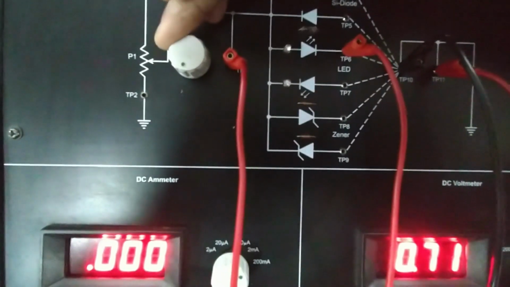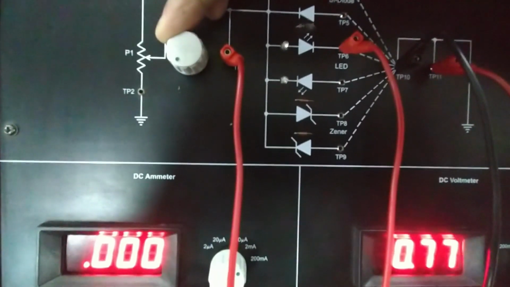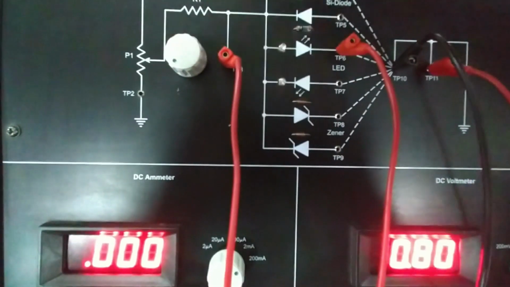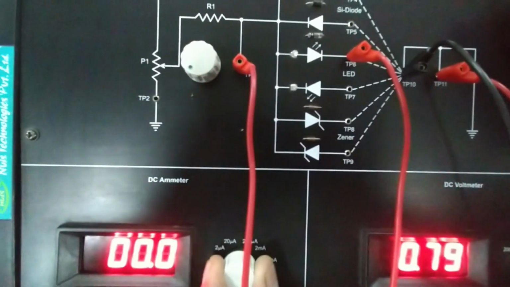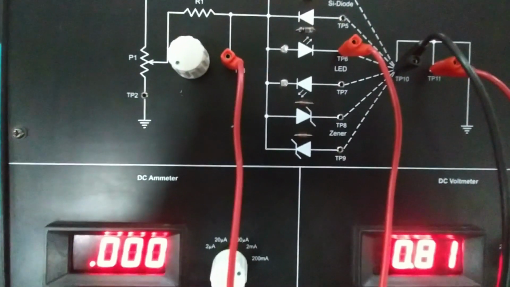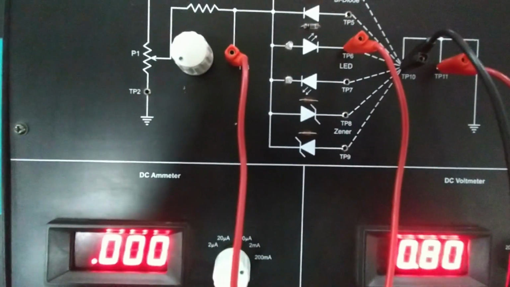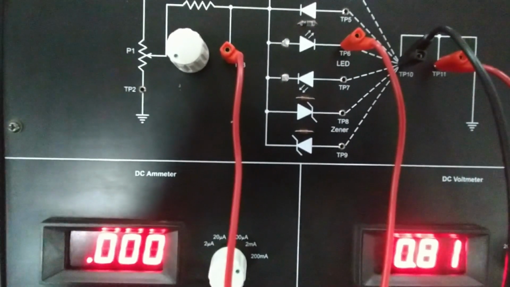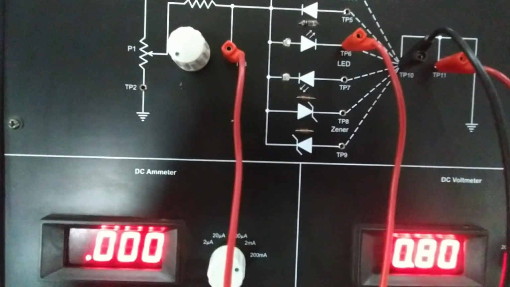Then I'll go for 0.8. Okay. Still it is showing 0 only. So I make a note of 0.80, 0, and I write the values like this.